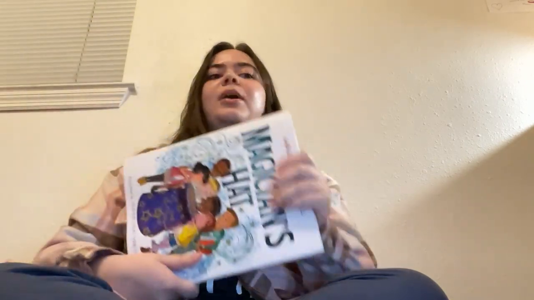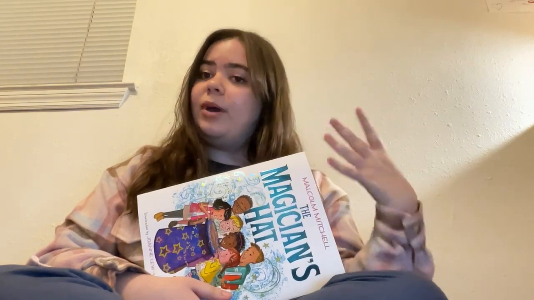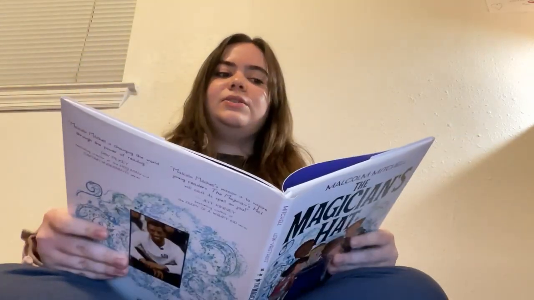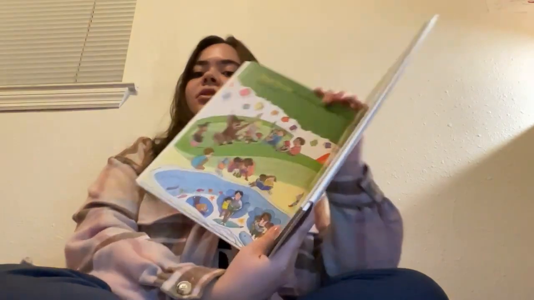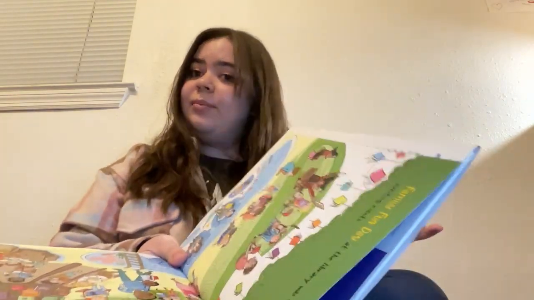Now let's think about the setting. That's when and where the story takes place. I will give you a moment to think about it, and then we'll discuss when and where the story takes place. The story takes place on Family Fun Day at the library. When would be Family Fun Day, and where would be at the library.